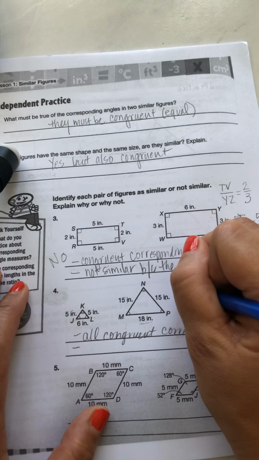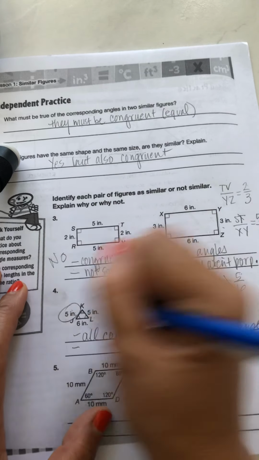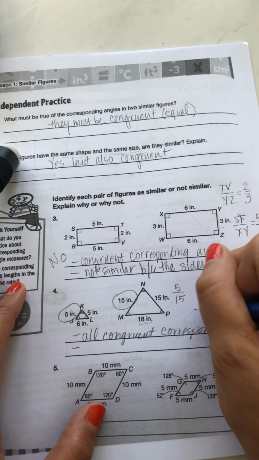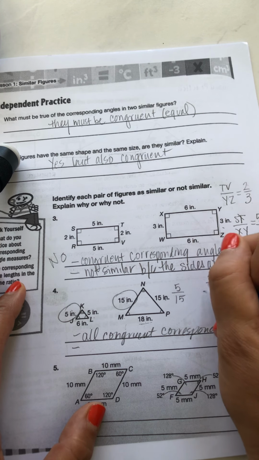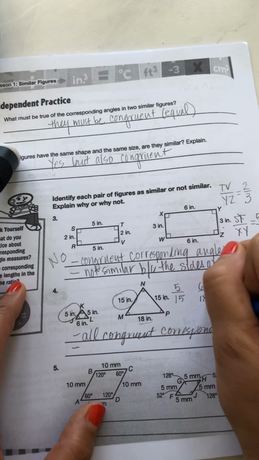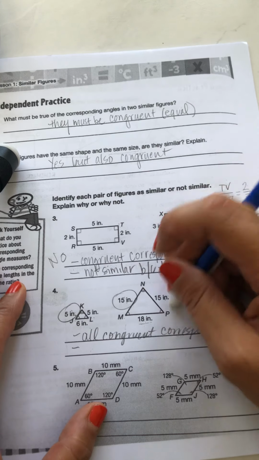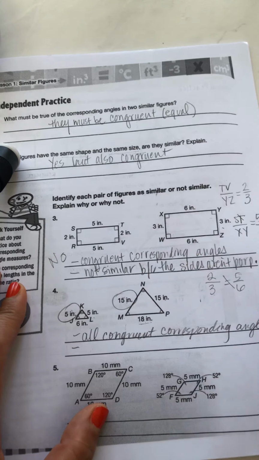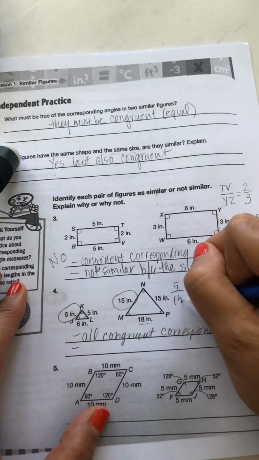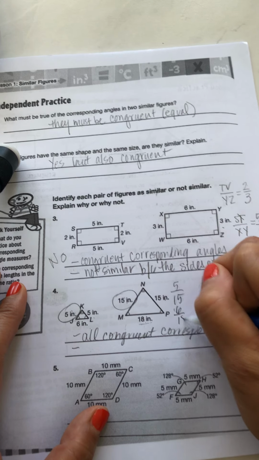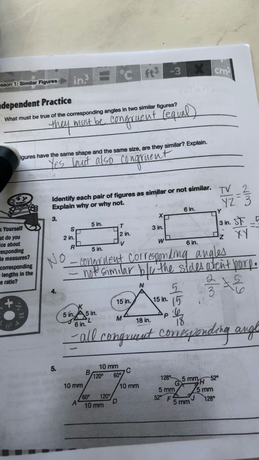All right, so if we do 5/15, I'm doing this side with this side, and then I'm doing 6/18. So are these equivalent fractions? Not necessarily, but if I were to reduce both of them to their simplest form, would they be equivalent?